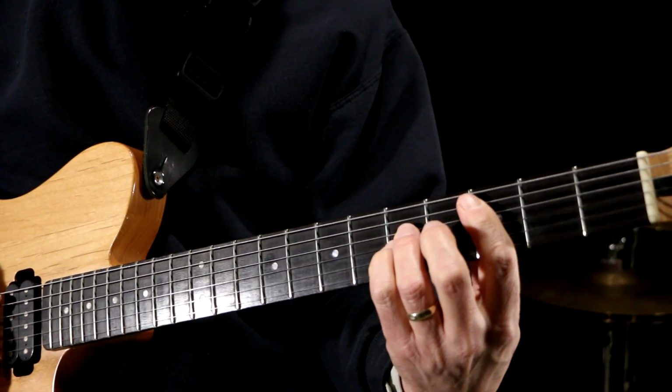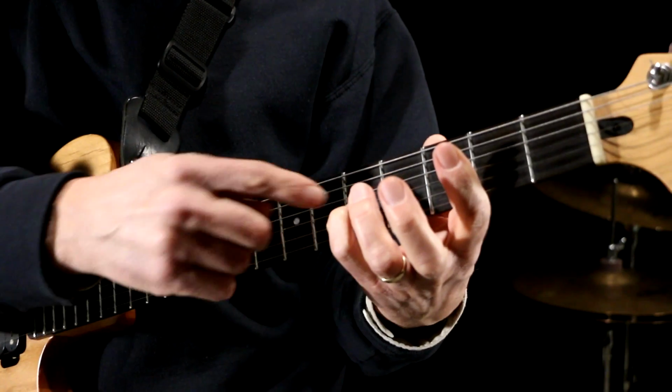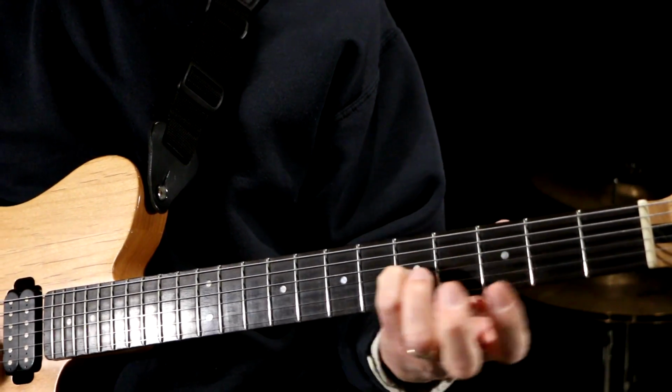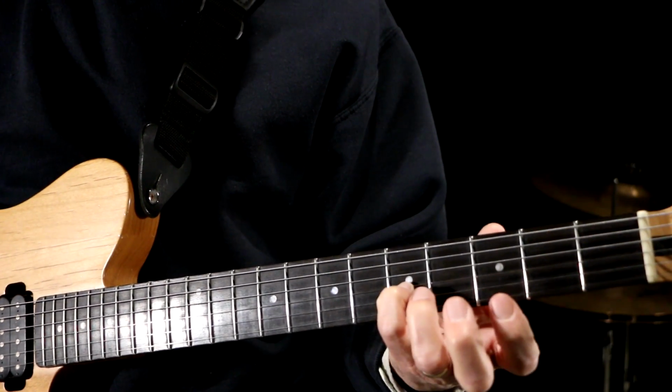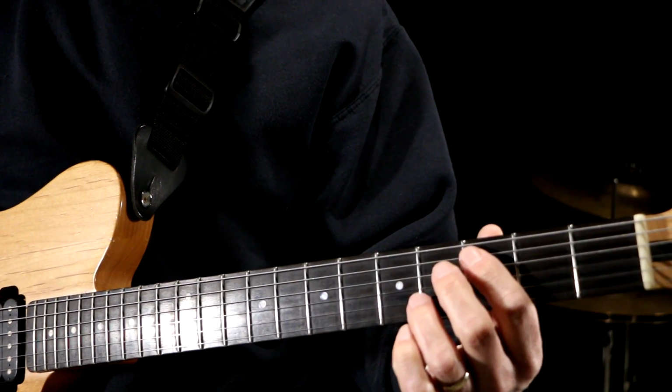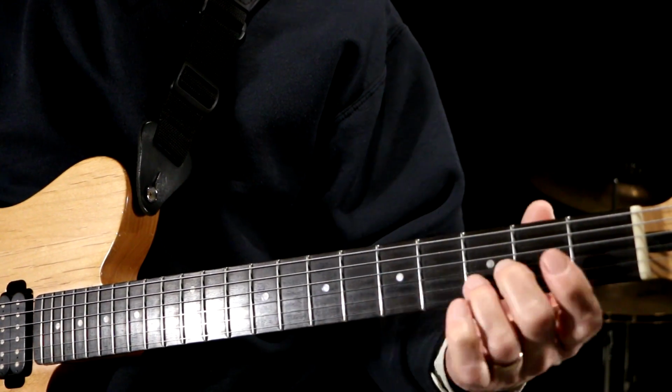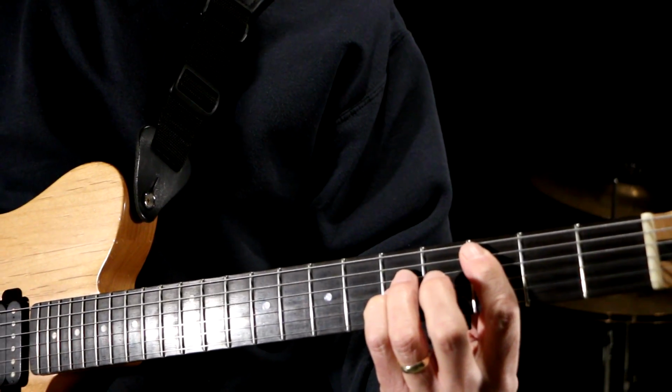Now a lot of times guitar players will play the note right above the fifth. So it'd be that note right there. So it'd be 3rd fret A string, 5th fret D string, 5th fret G string.